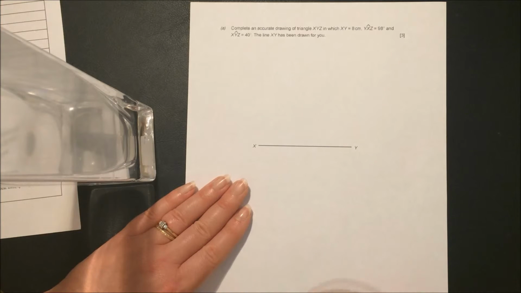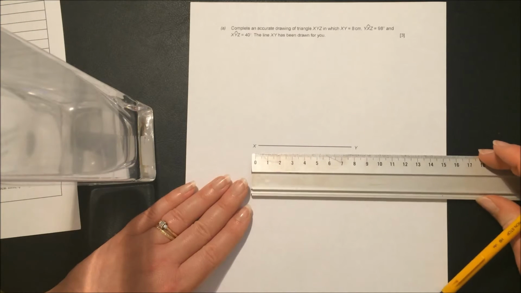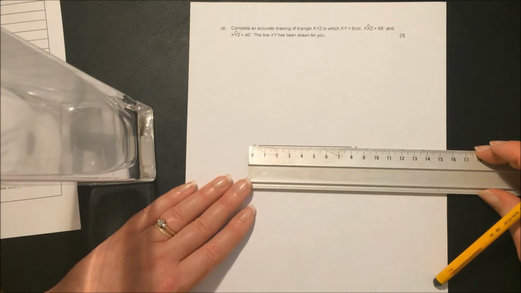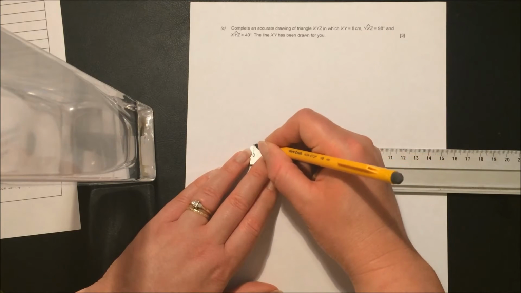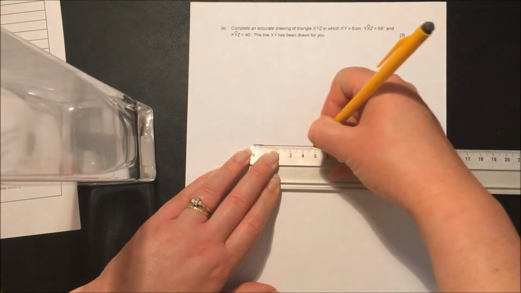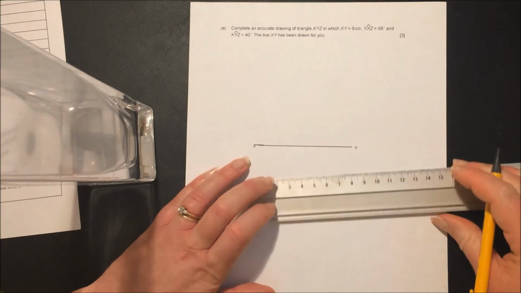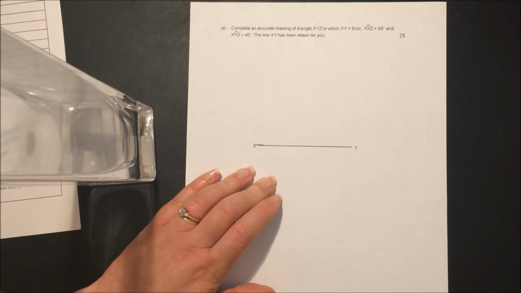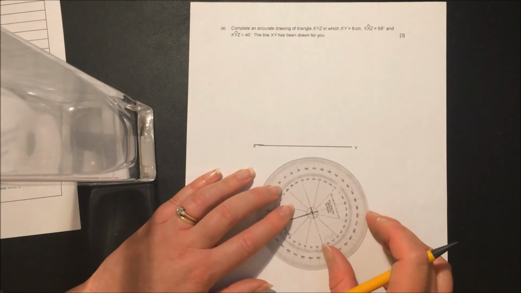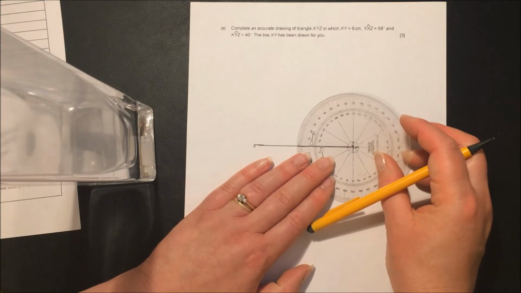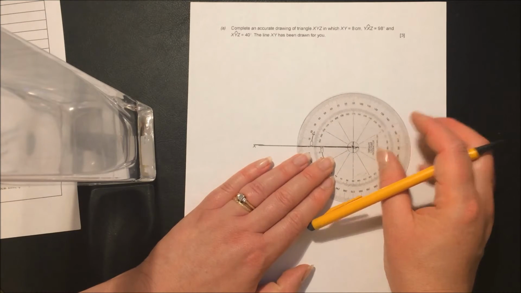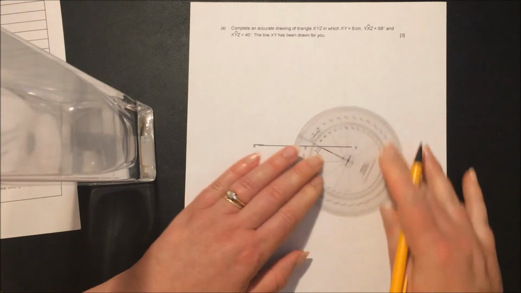This one says complete an accurate drawing of a triangle in which XY is 8 centimetres. There we go, actually that's not quite 8 centimetres. I'm going to make this a little bit longer. Here we go, it's photocopied a bit smaller. There we are. YXZ is 98 degrees. So YXZ is going to be at X.